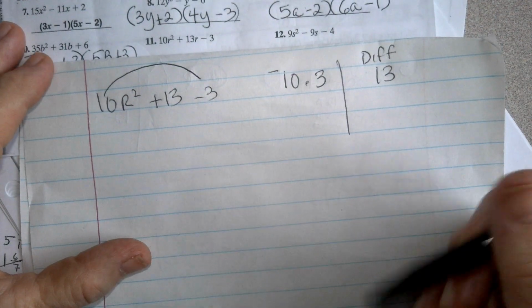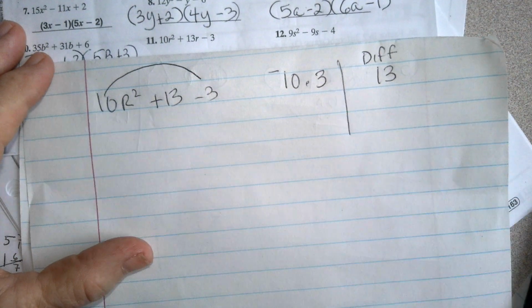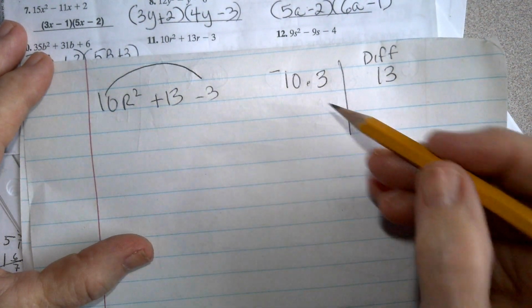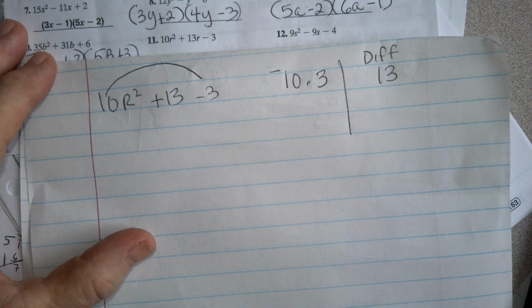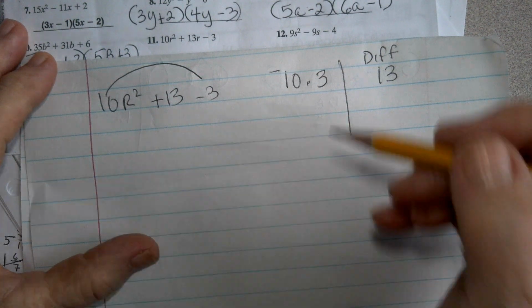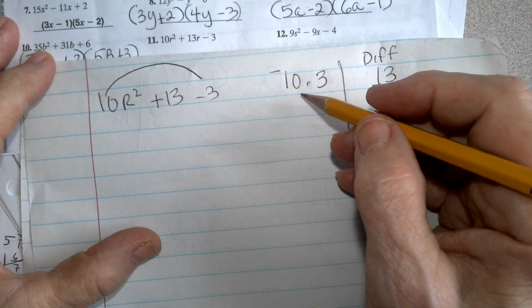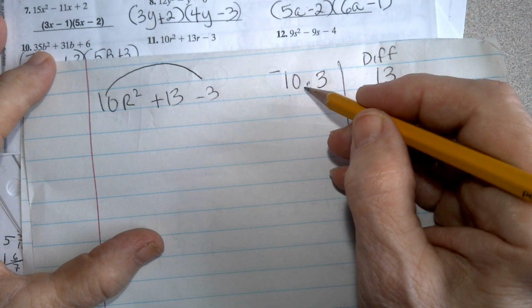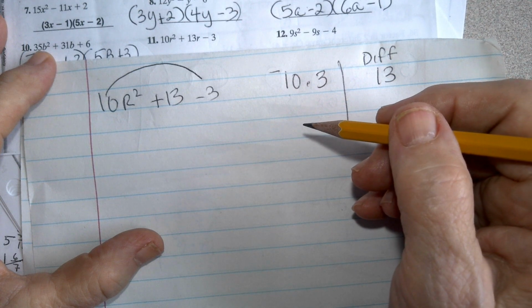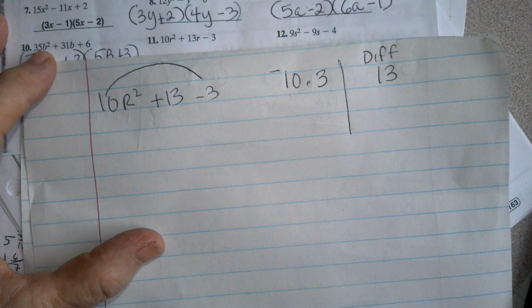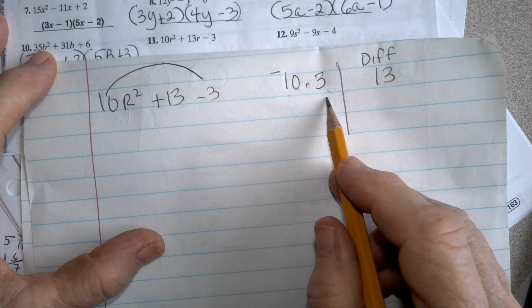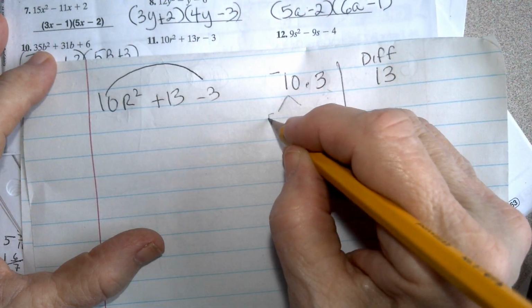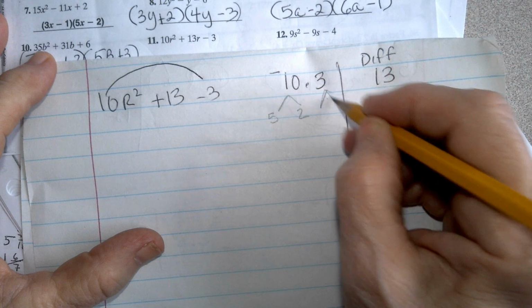So now again, I'm going to use pencil because it's trial and error. What two numbers will give you 5 and 1, or 5 and 2, and then 2. It could also be 10 and 1. Oh, I think it might even be 10 and 1. It's 5 and 2. Why do we think it's going to be 10 and 1? Because of that 3. Well, we'll do the 5 and 2 first, just to see.